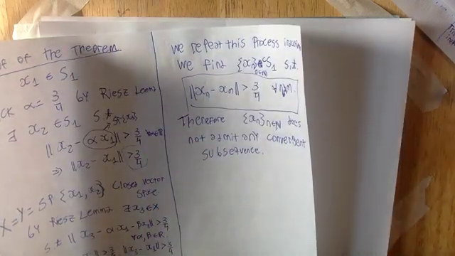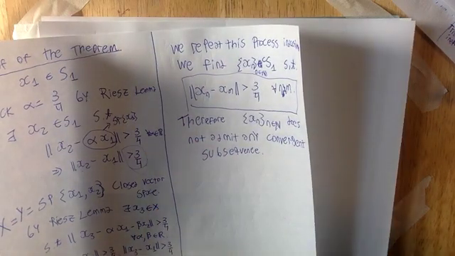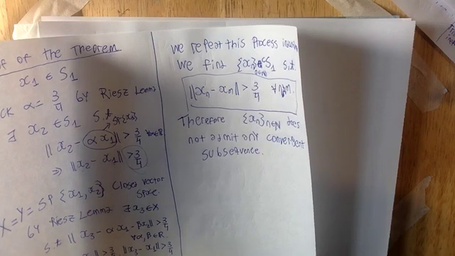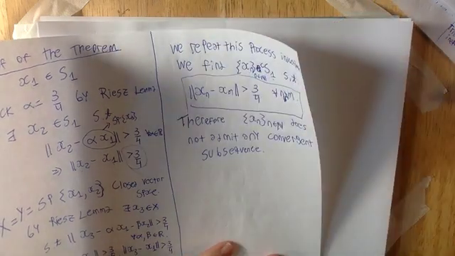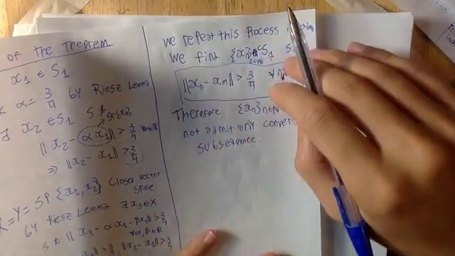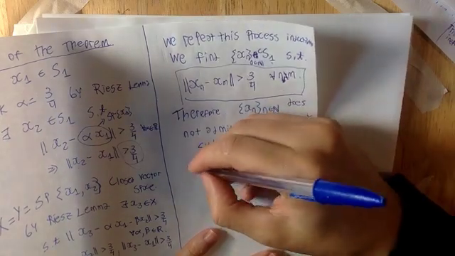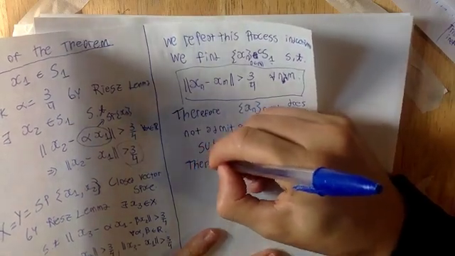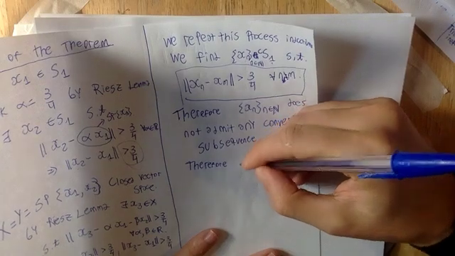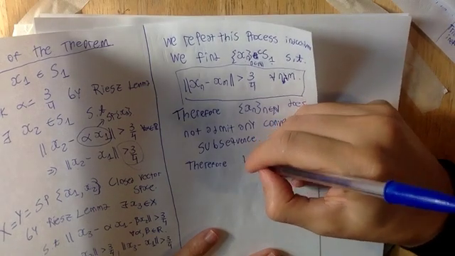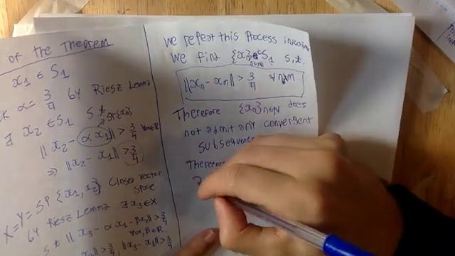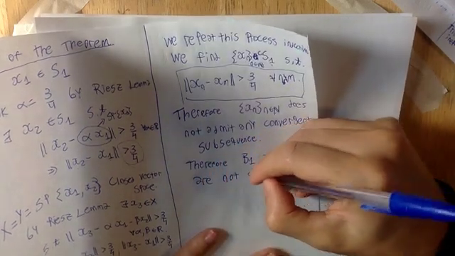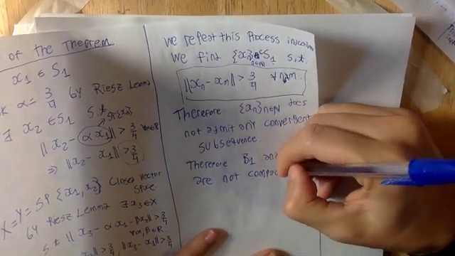So in particular, what we have shown is that we can find a sequence in S1 which does not admit any convergent subsequence. So in particular, therefore B1 and S1 are not compact.